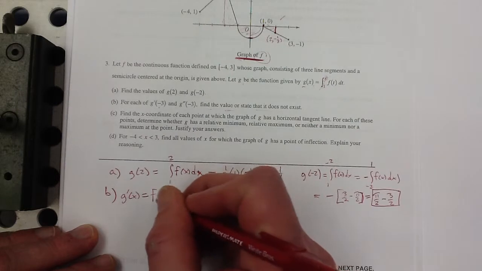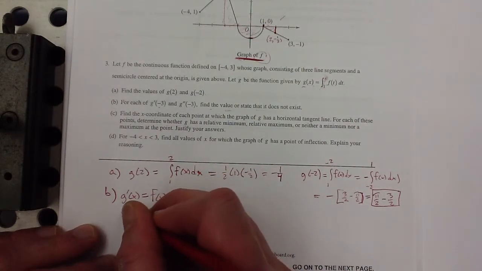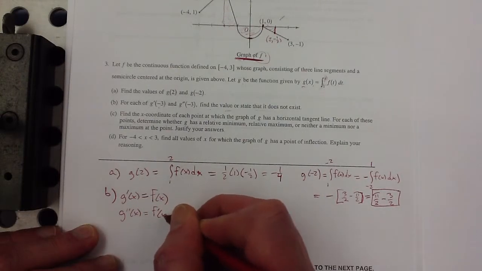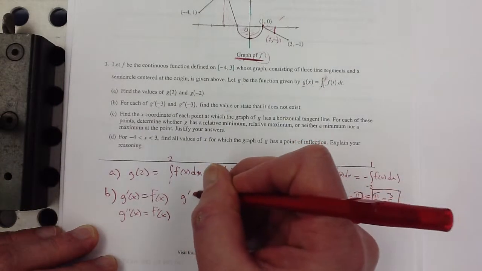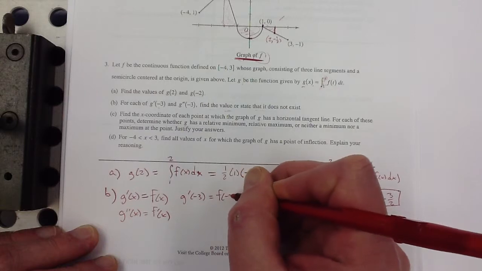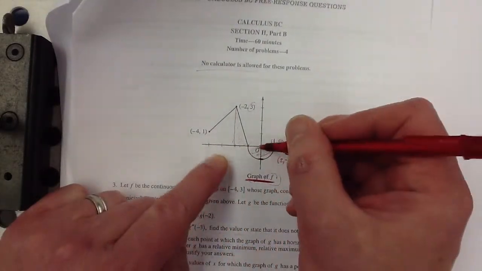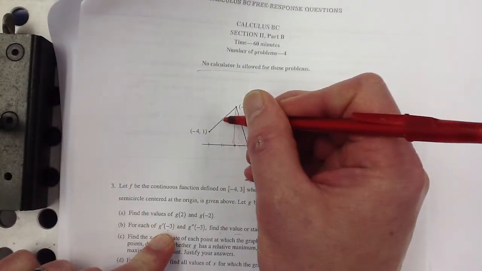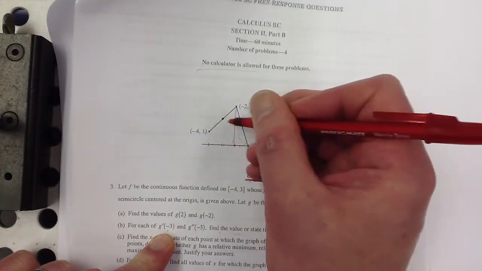So g prime of x really is just f of x, and that means g double prime of x would be the derivative. So that means g prime of -3 is equal to f of -3, and f of -1, 2, 3, that's just that value. That has a slope of 1. That's just 2.